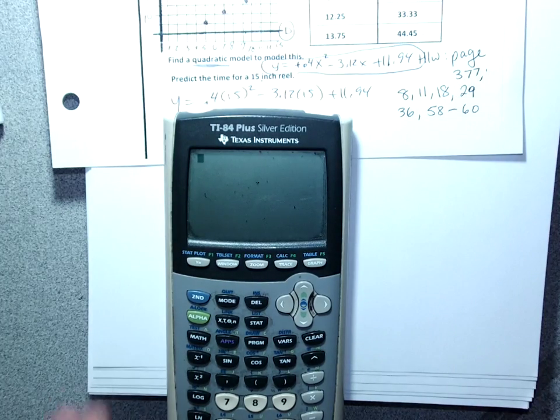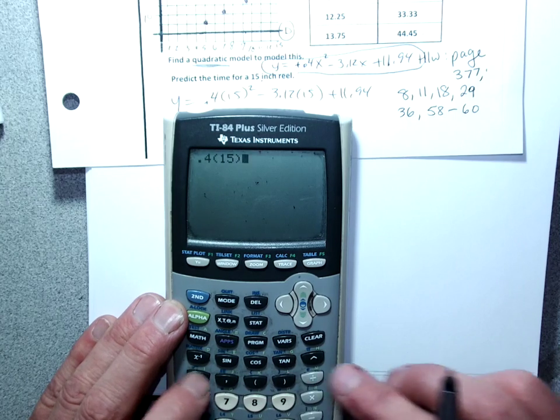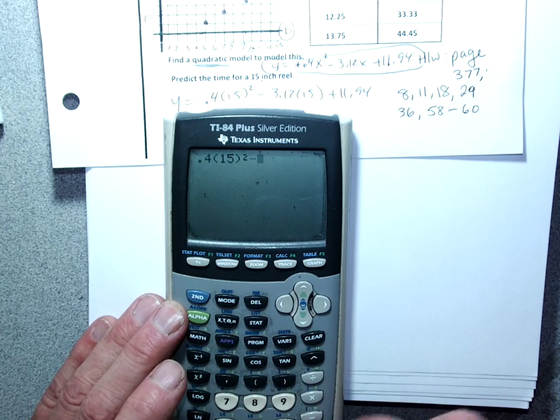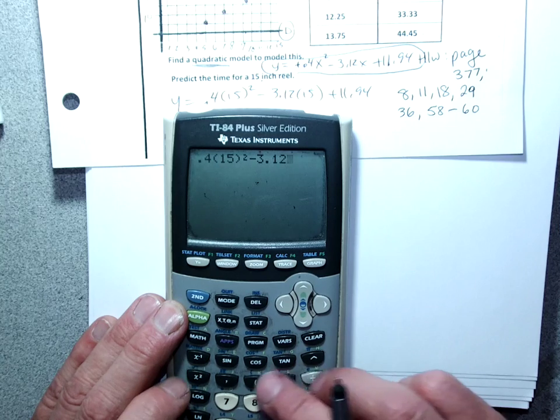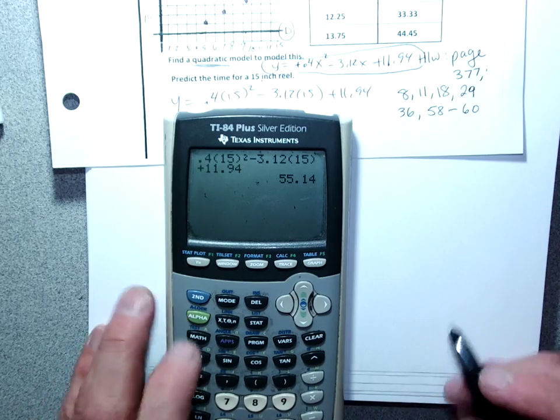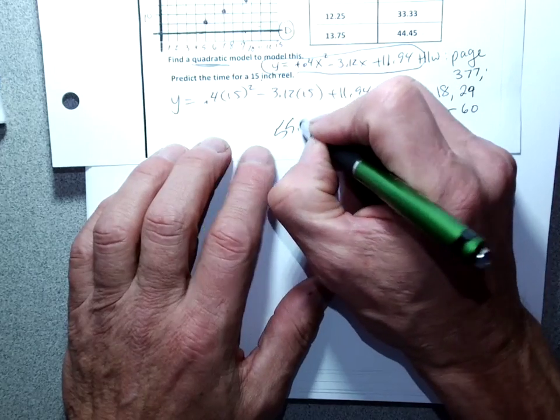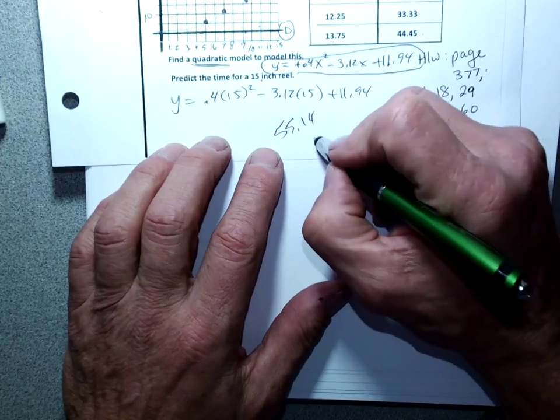Okay, so I'm just going to go 0.4 parentheses 15 squared minus 3.12 times 15 plus 11.94, and I get an answer of 55.14, and that's in terms of time, and that would be minutes.